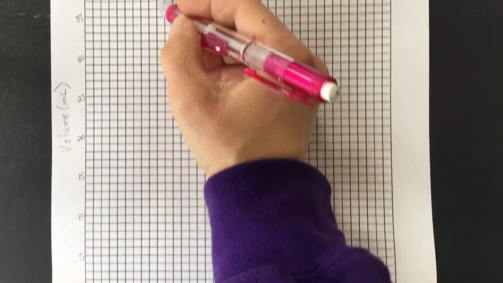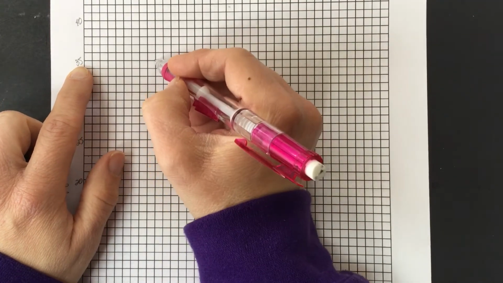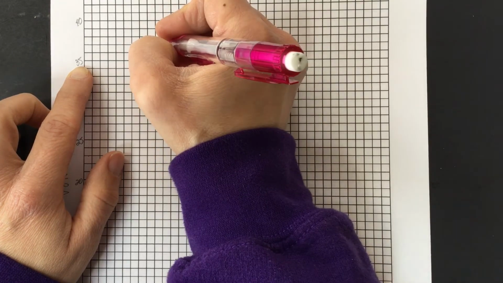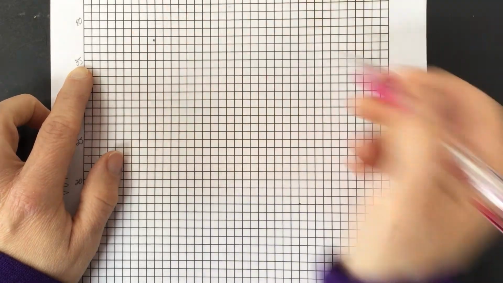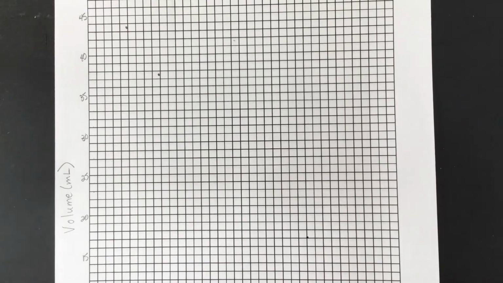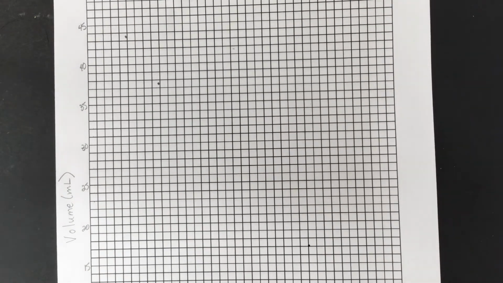Go up that line to 37.5. So here I am at 35, 36, 37, 37.5. And I would continue plotting my points. Okay, so go ahead, pause the video, and continue plotting your points, and I will be back and show you what my full graph looks like, and we'll talk about question number 6.